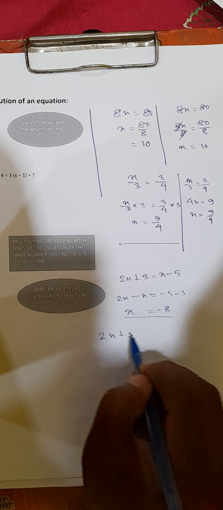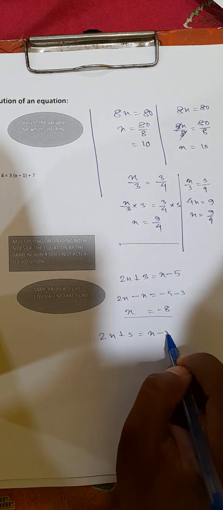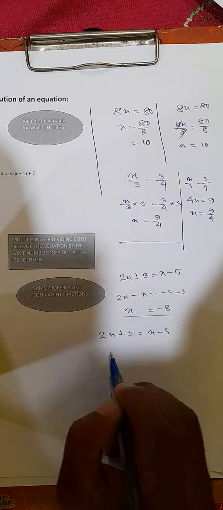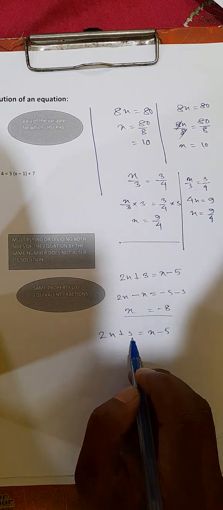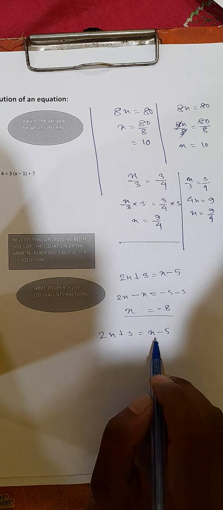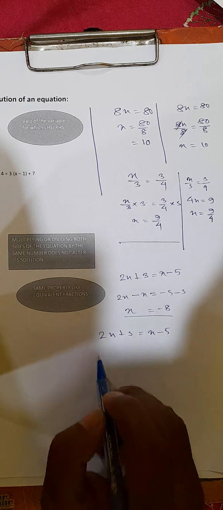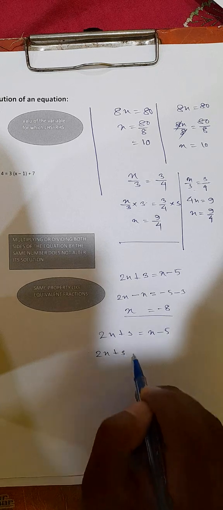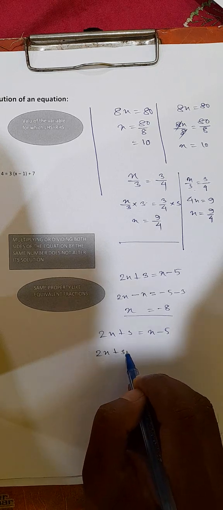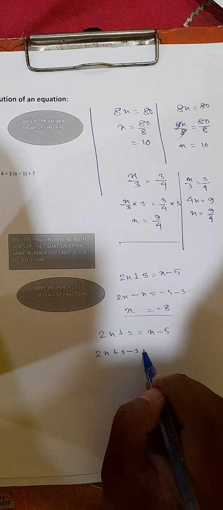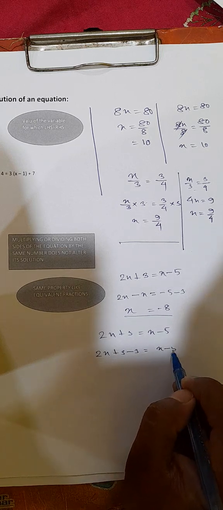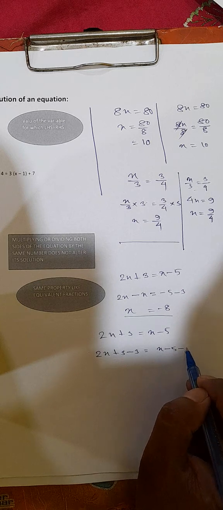2x plus 3 equal to x minus 5. Now we will try to remove this 3 from the left hand side and x from the right hand side. So how do we do it? 2x plus 3, we will subtract 3 from the left hand side, then we will subtract the same number from the right hand side.